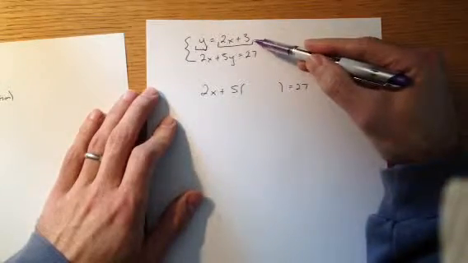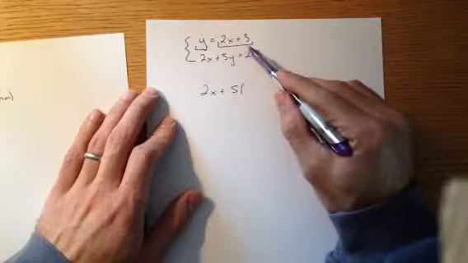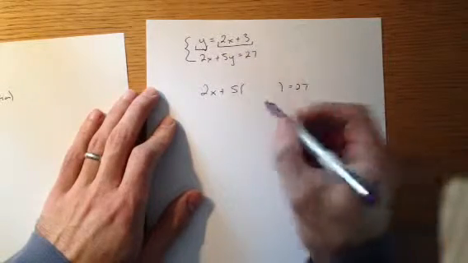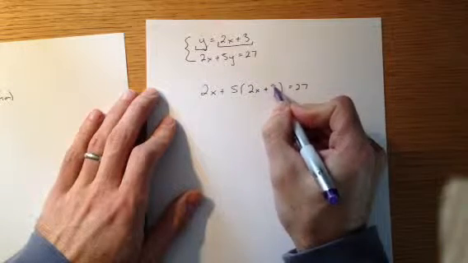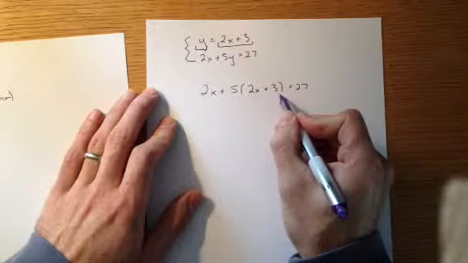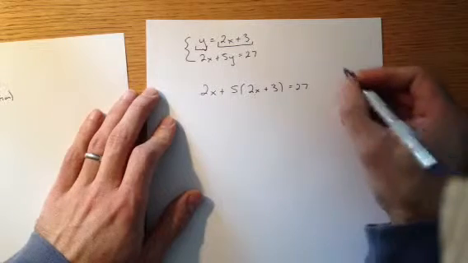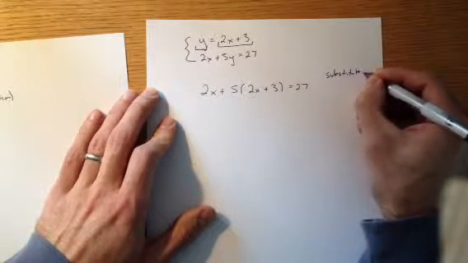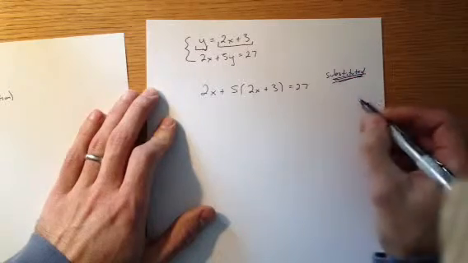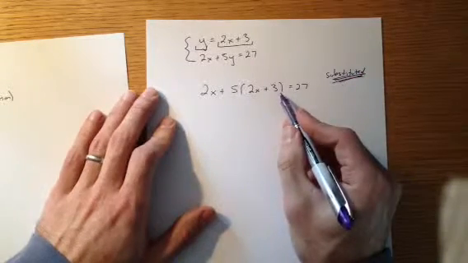I got that information back up here: 2x plus 3. That's the same as y. So 5 times y, but look what I just wrote, 2x plus 3, because in this case that's the same as y. Now I have just substituted. Instead of y, I put in 2x plus 3.